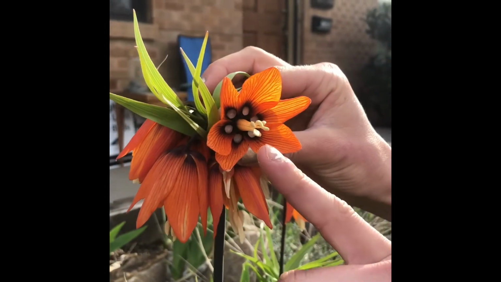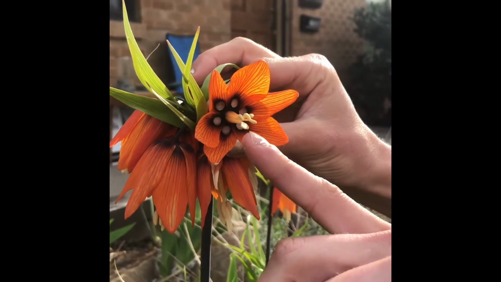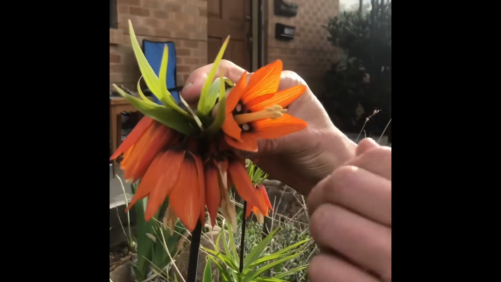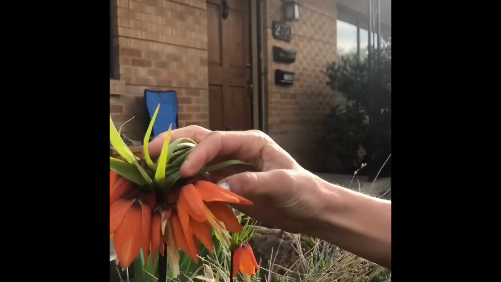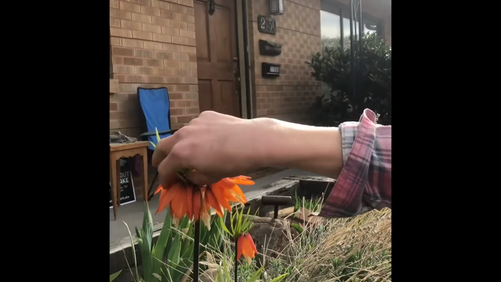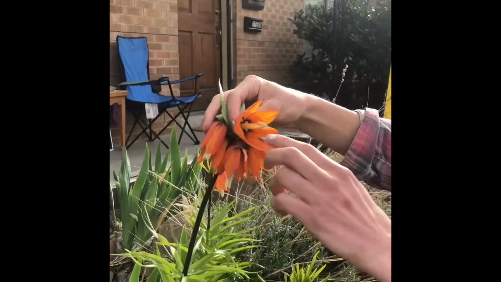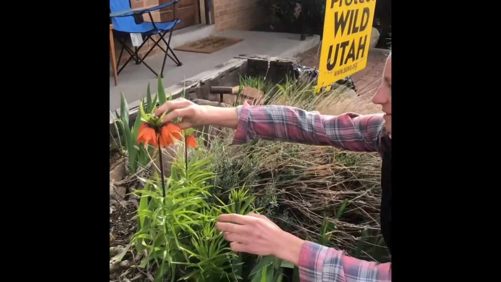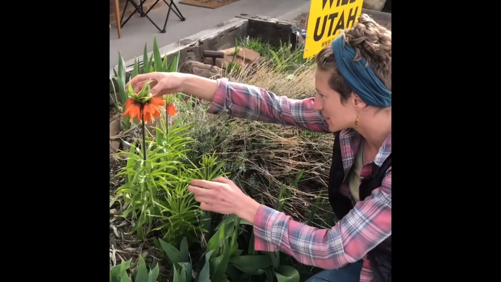So this is called the anther. It's the male part of the plant. The pollen is kind of similar to human sperm. They gather that on their legs and then they go visit another plant. When they do that, some of the pollen from the last plant will hit the stigma, which is on the inside.